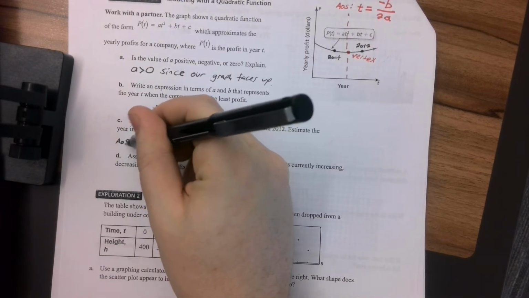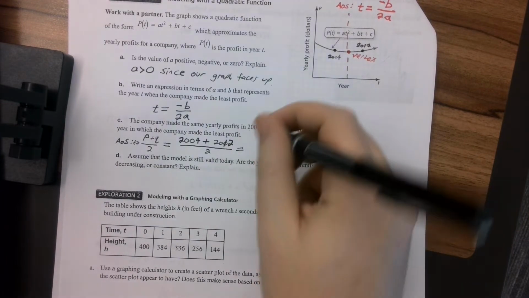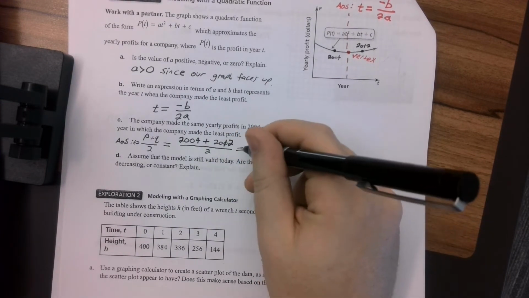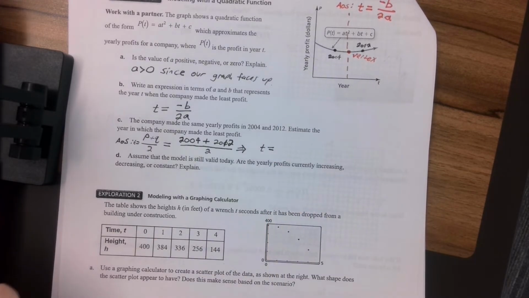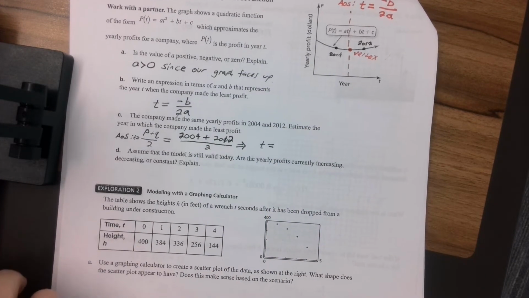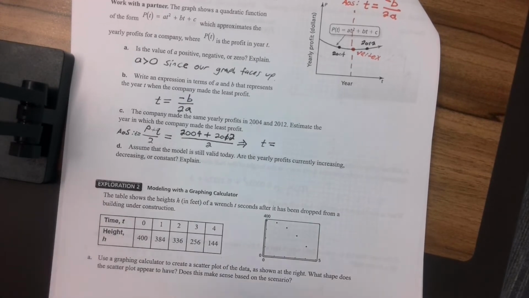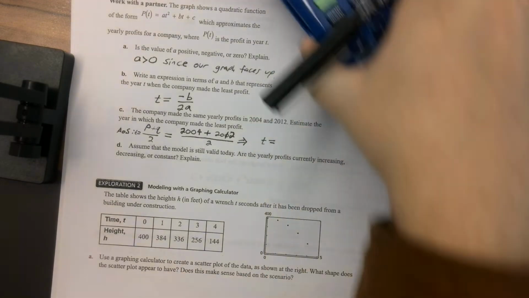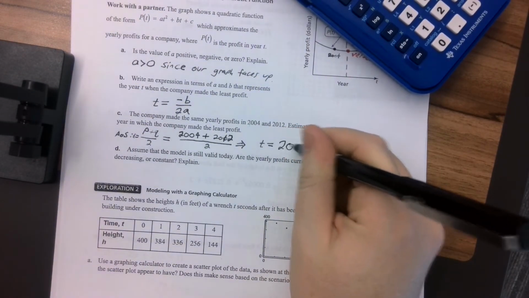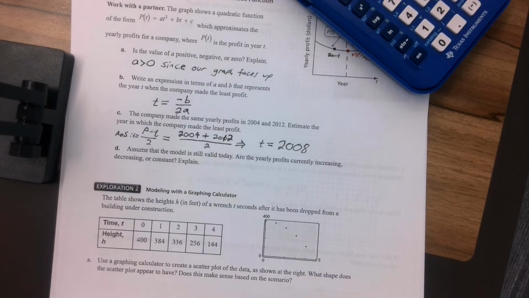So our axis of symmetry is T equals (P plus Q) over 2. So we can then say T equals (2004 plus 2012) divided by 2. If I do this in the calculator, 2004 plus 2012 gives us 4016. Dividing by 2 gives us 2008. So we can say with fair certainty the year that made the least profit was 2008.